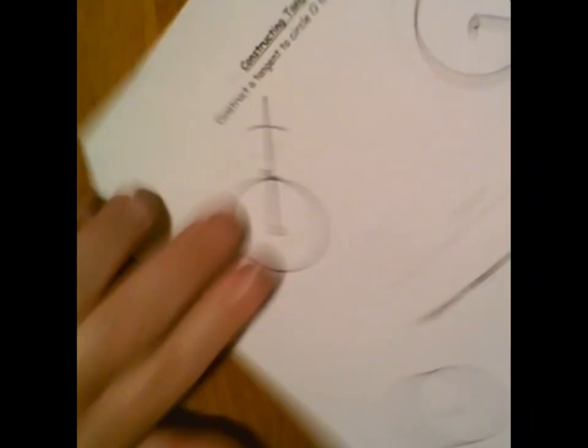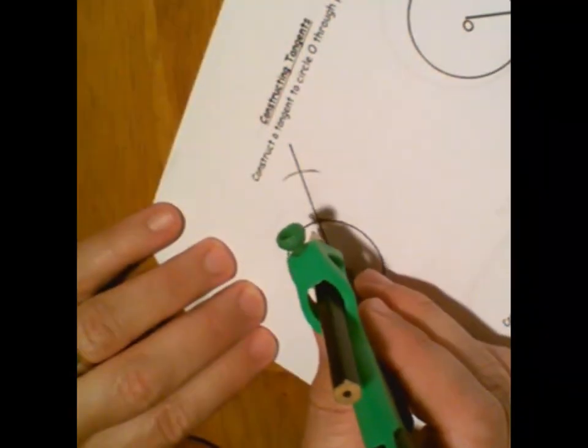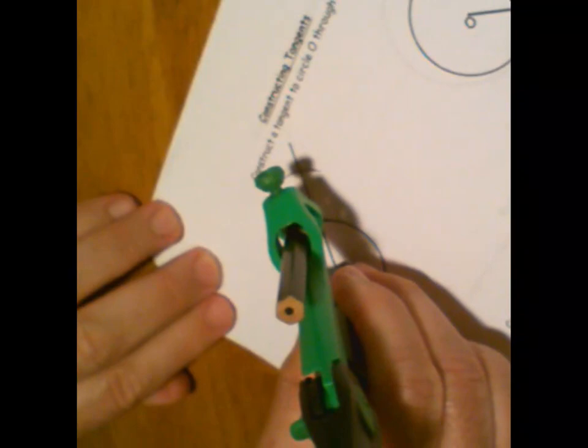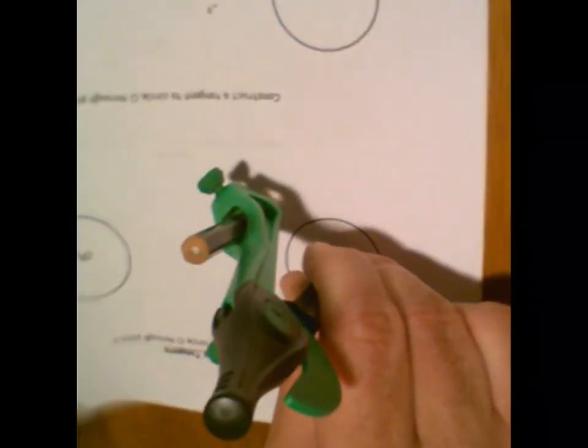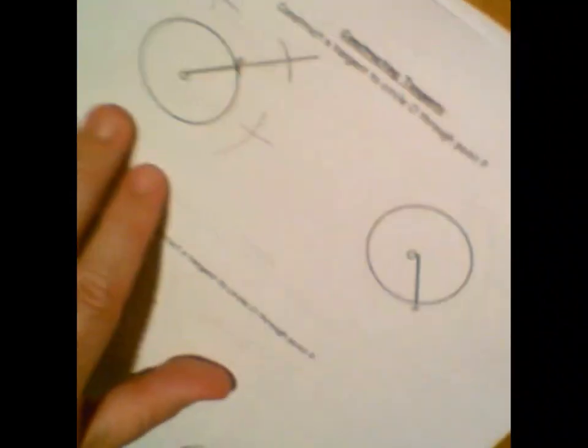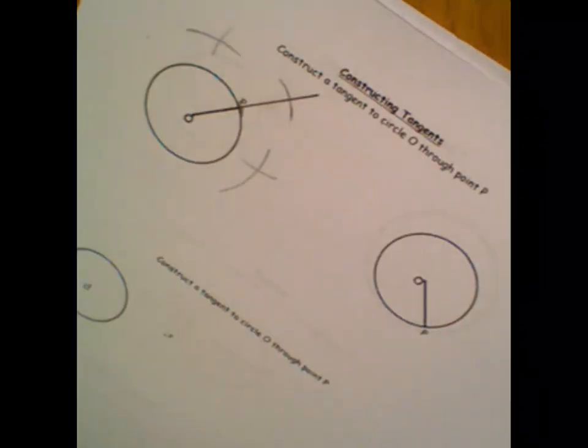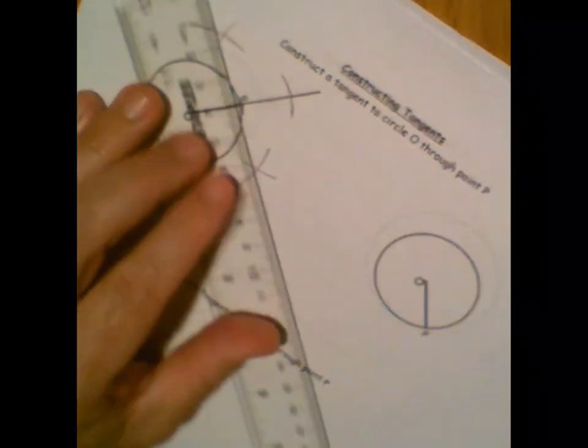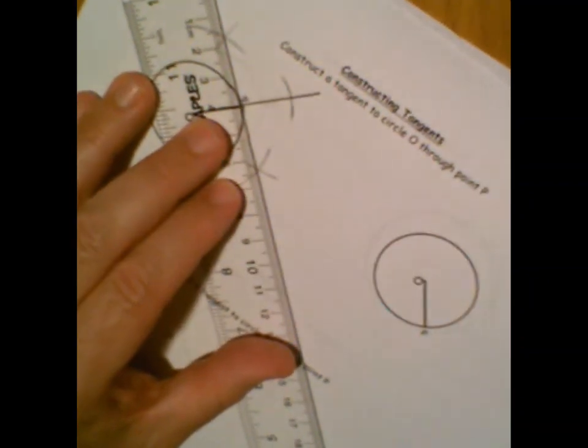So now I'm going to go from O. I'm going to go more than halfway, above and below. And I'm going to do it again from this side, above and below. And when I connect them, hopefully it is going to be tangent to the circle at P. Beautiful, okay? That was beautiful.